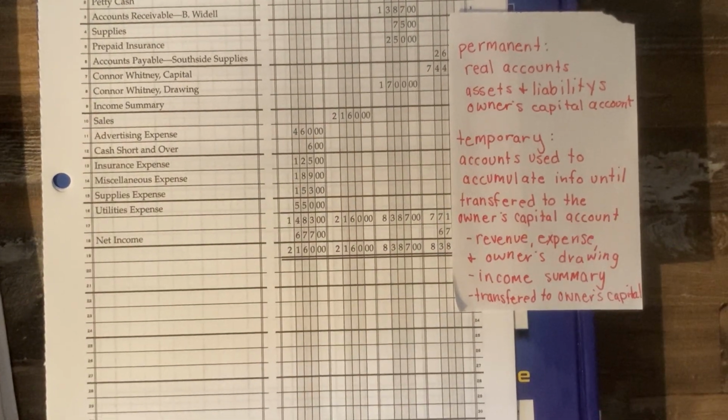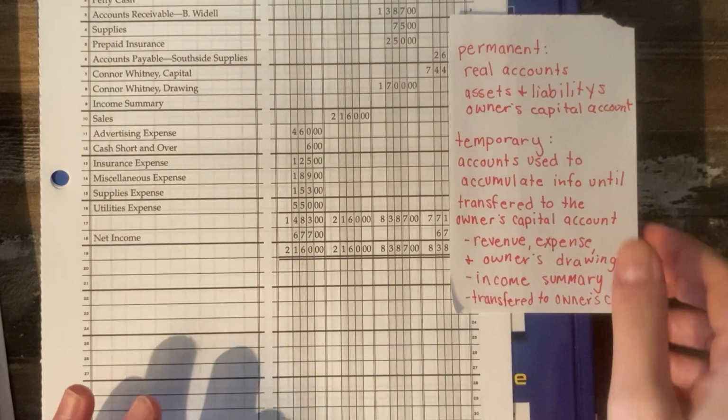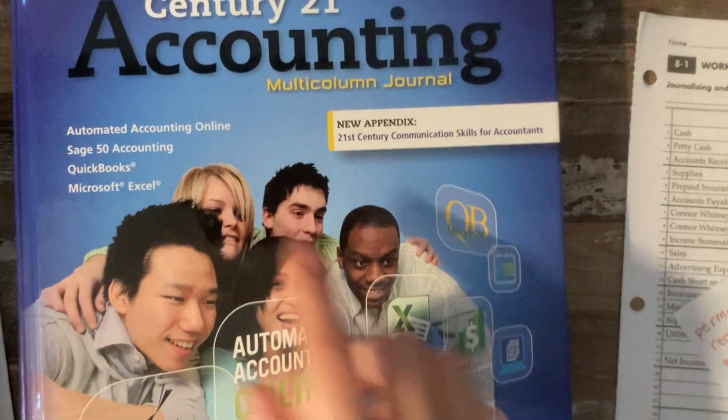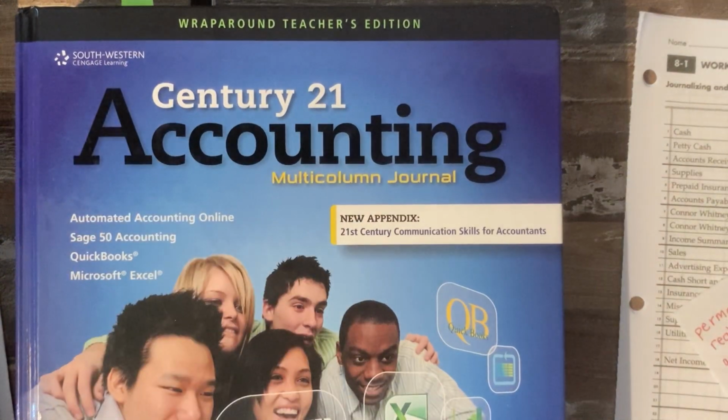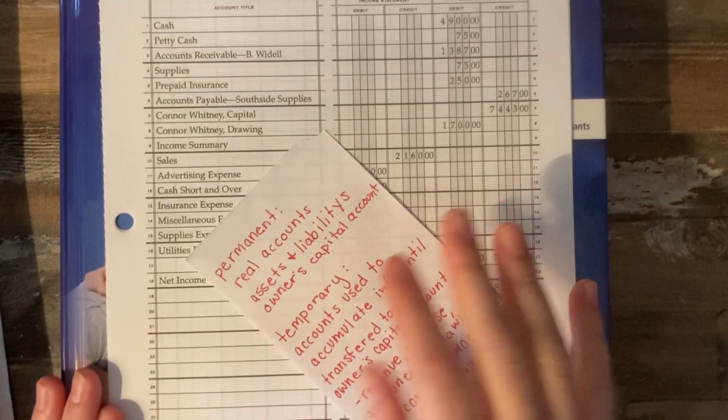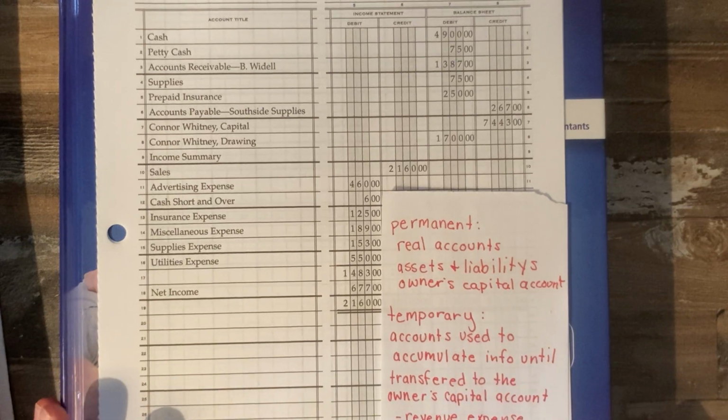Hey guys, I just want to explain some of the stuff that is in chapter 8 of the 21st Century Accounting Multicolumn Journal by Southwest Cengage Learning. Chapter 8 is on closing entries.